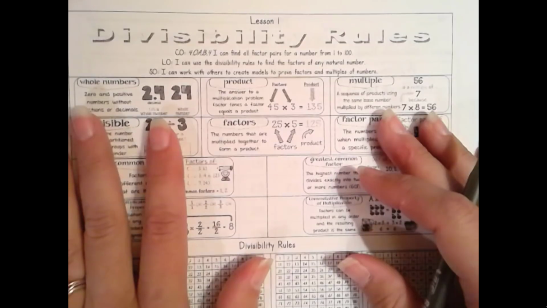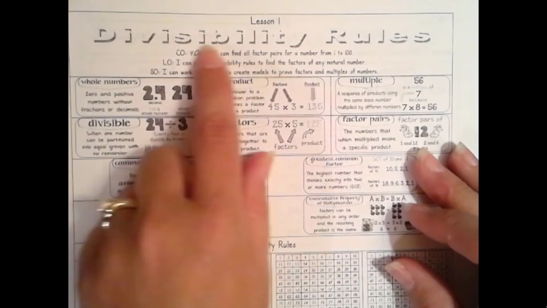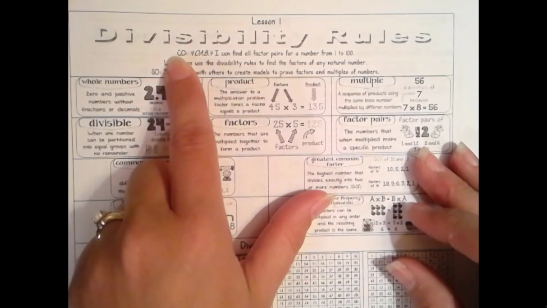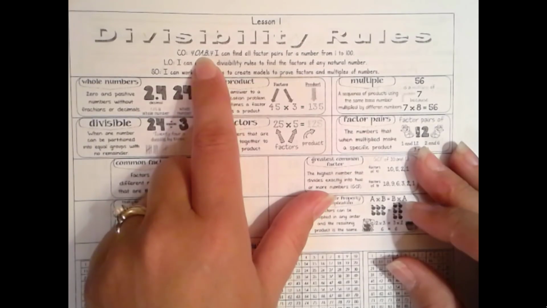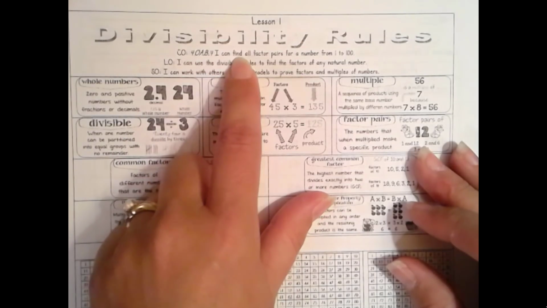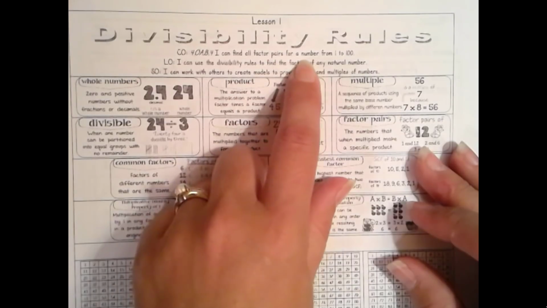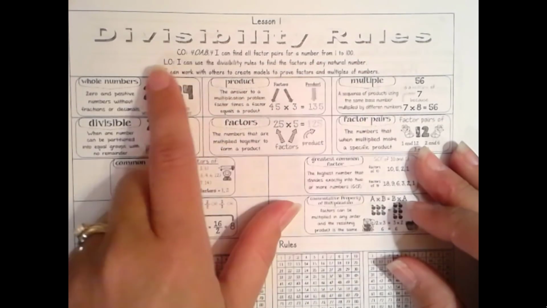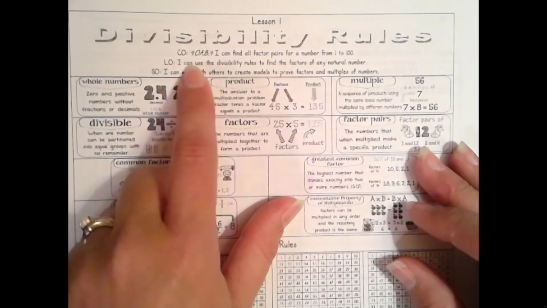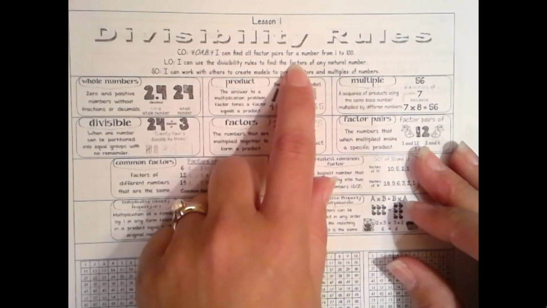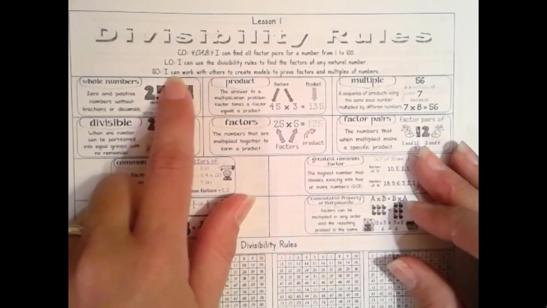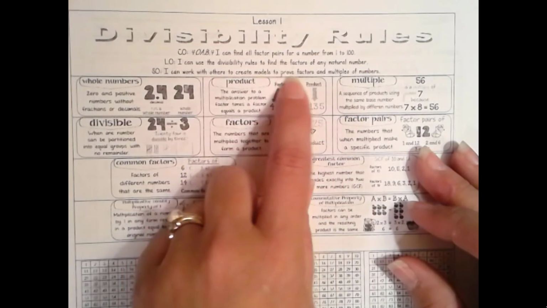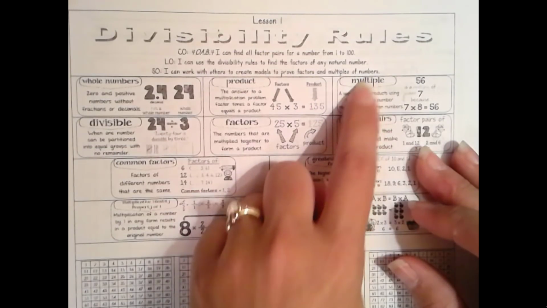Okay, so this is our first lesson. These are our divisibility rules. So our content objective, it's 4th grade. OA is Operations and Algebraic Thinking, B4. I can find all factor pairs for a number from 1 to 100. Our language objective, I can use the divisibility rules to find the factors of any natural number. And social objective, I can work with others to create models to prove factors and multiples of numbers.